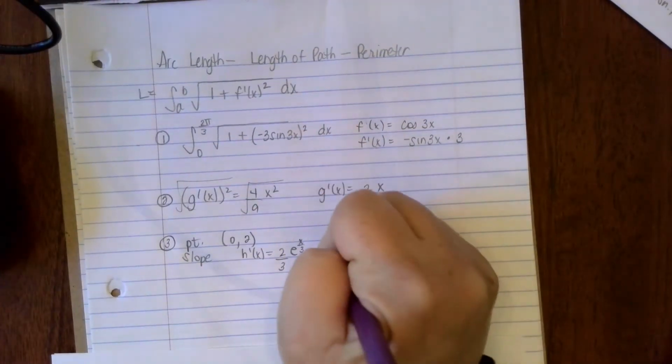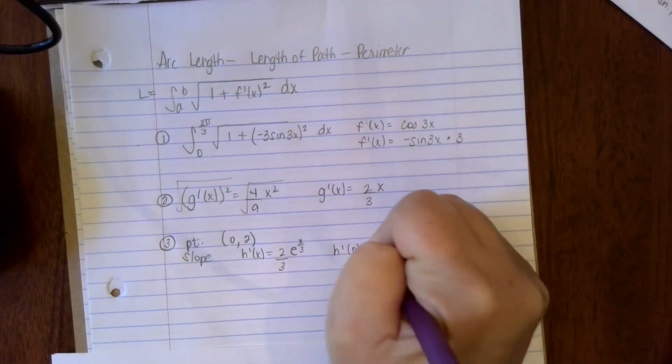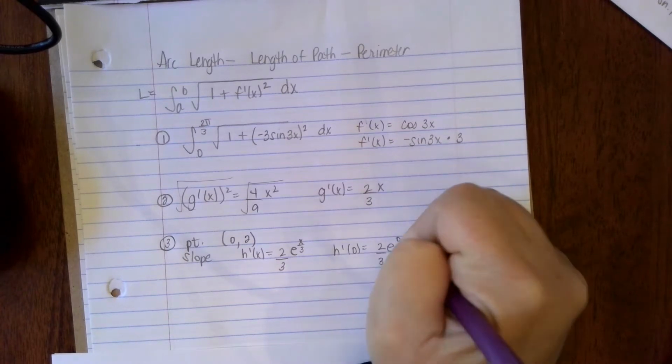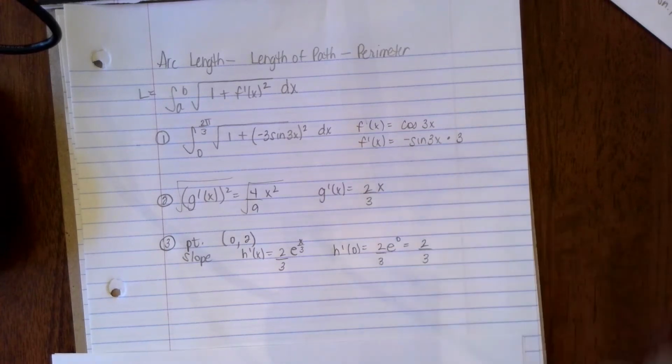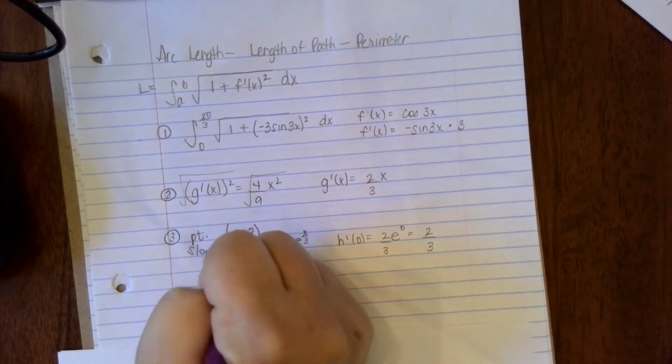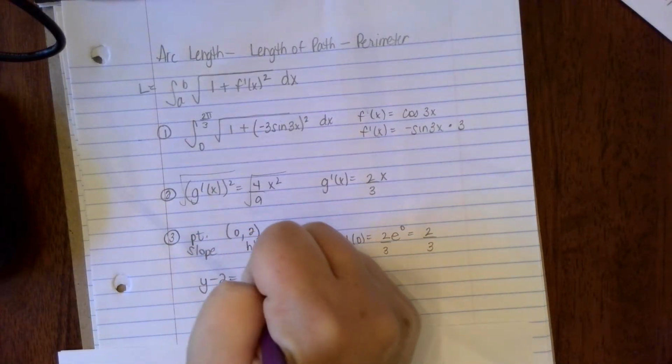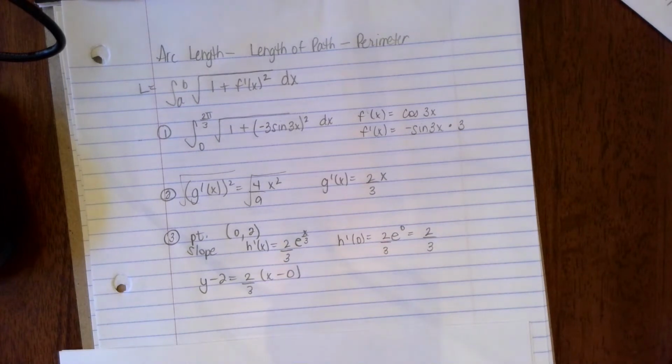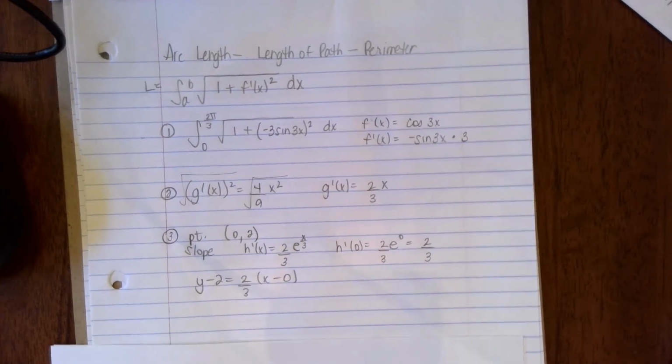All right, so we want to do h prime of 0. Well, that's 2/3 e to the 0, which is just 2/3. So your slope is 2/3. So you're going to get y minus 2 equals 2/3 times x minus 0. And you can just be done.